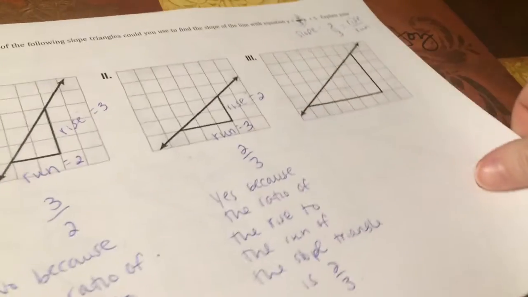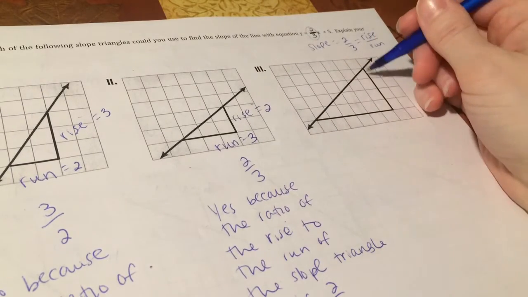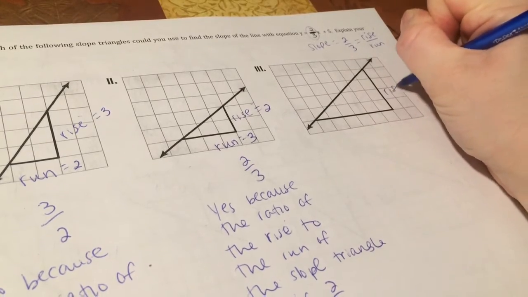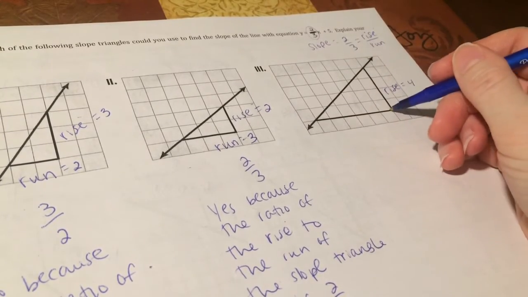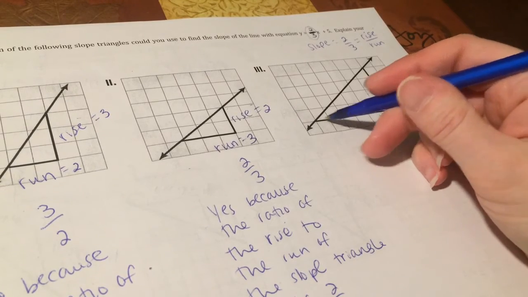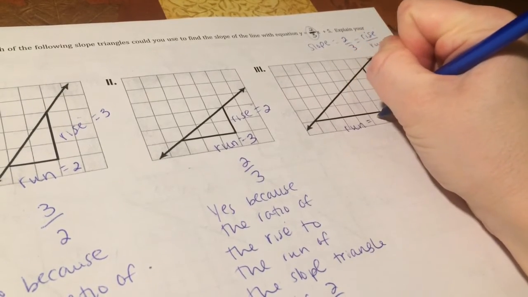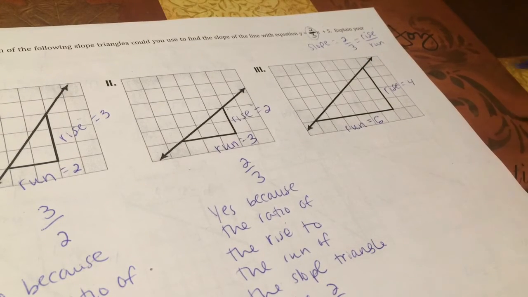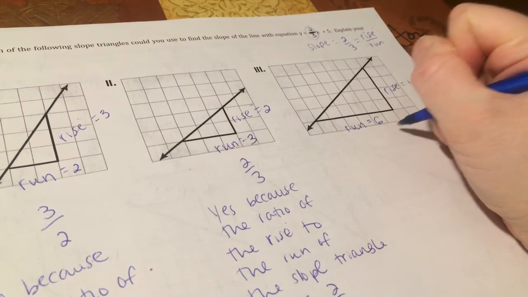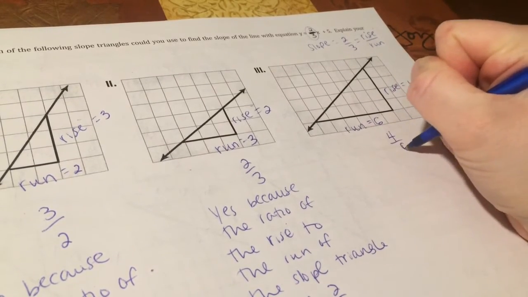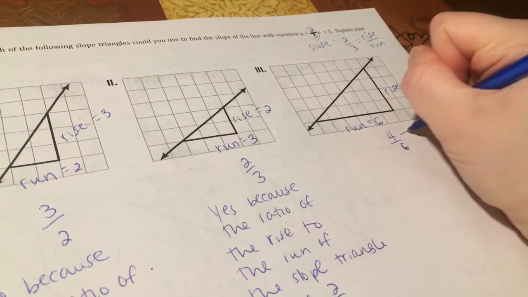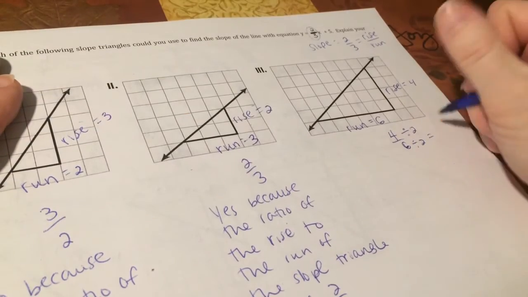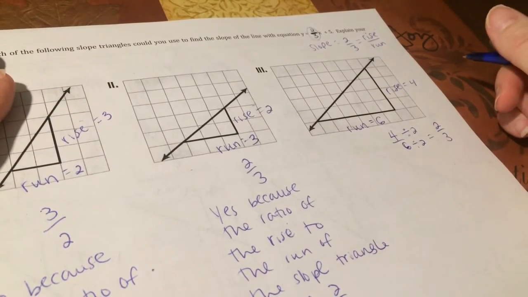So let's look at the last one here. The rise over the run of the slope triangle. The rise is 1, 2, 3, 4. And the run is 1, 2, 3, 4, 5, 6. So if we put that as a rise over run, it's 4/6. In this case, this reduces. If we divide the top and the bottom by 2, we can reduce the fraction to 2/3.